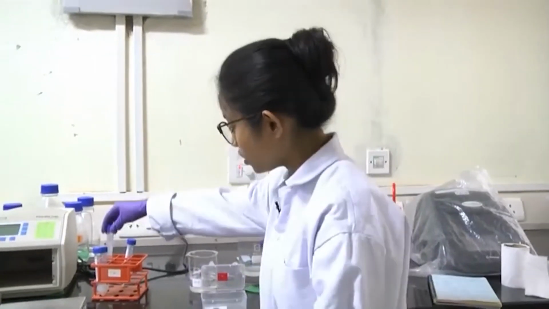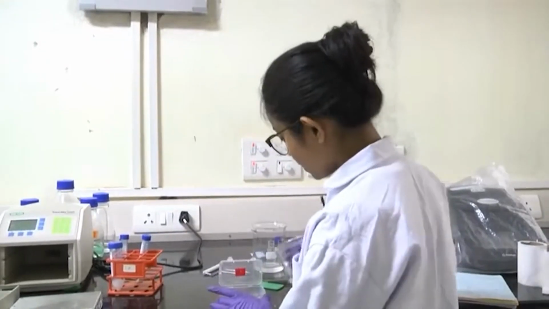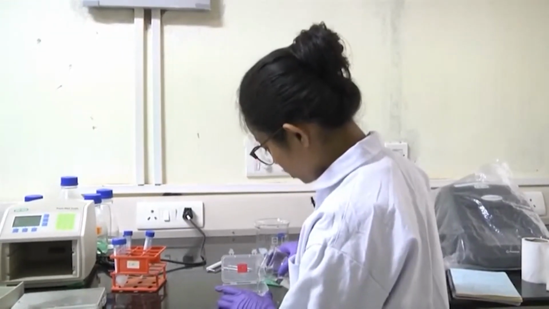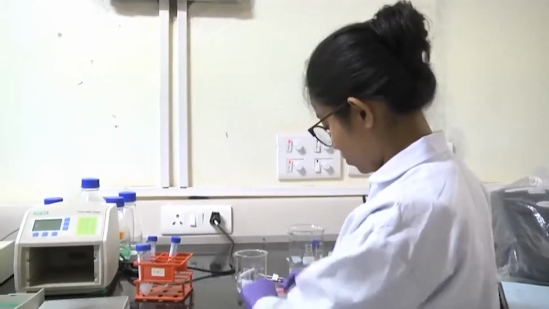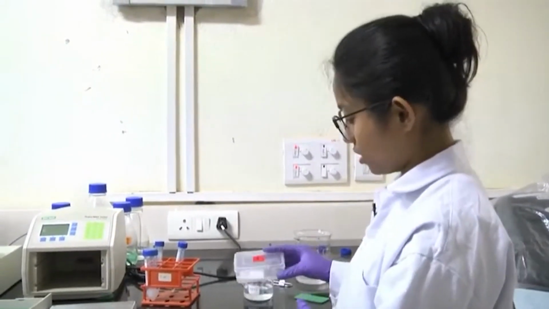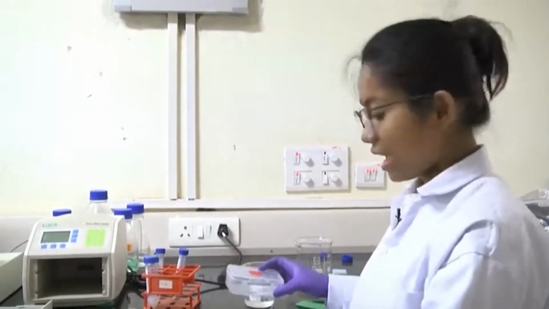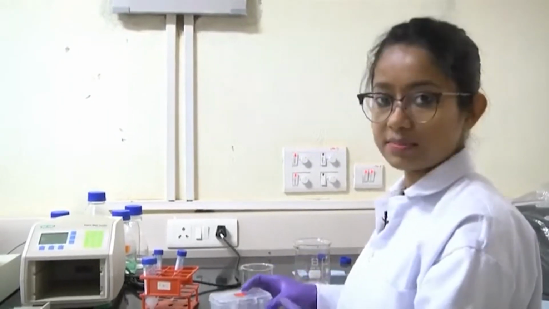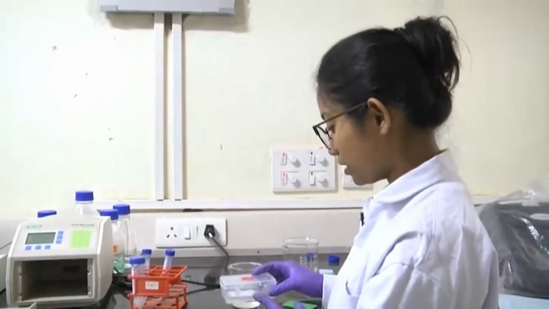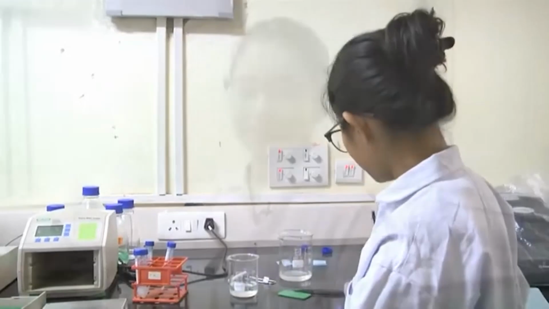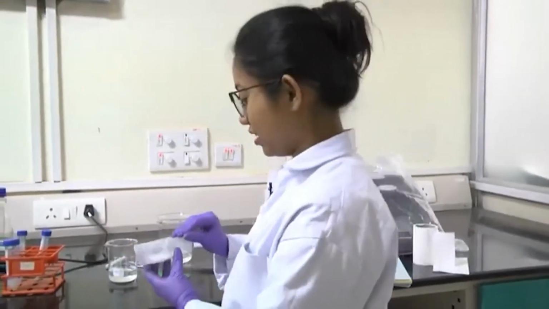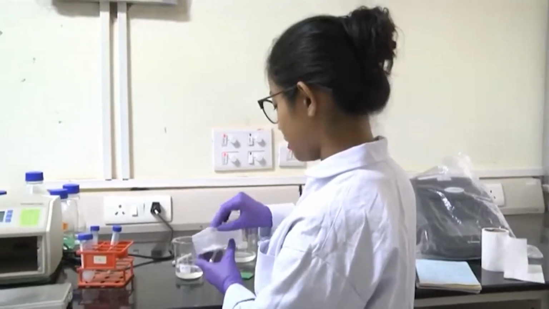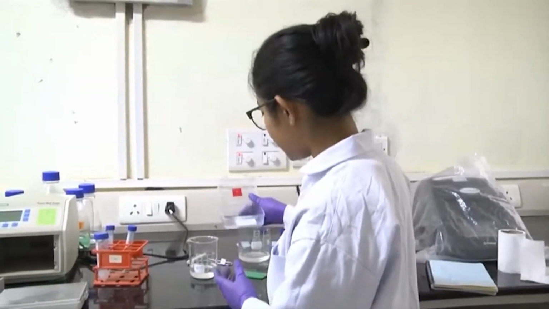And I will wash it with the TBST buffer. So I will put a few ml of TBST buffer, 10 ml almost, and keep it 5 minutes in the rocking motion, and like this I will wash it thrice. So 3 times I will wash it with the TBST buffer. So this is the last time I am washing. So I have washed the membrane 3 times.